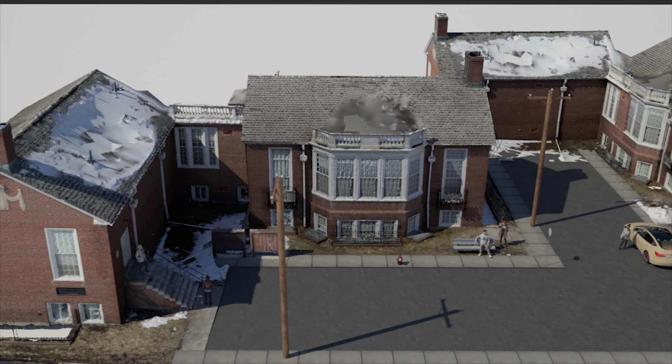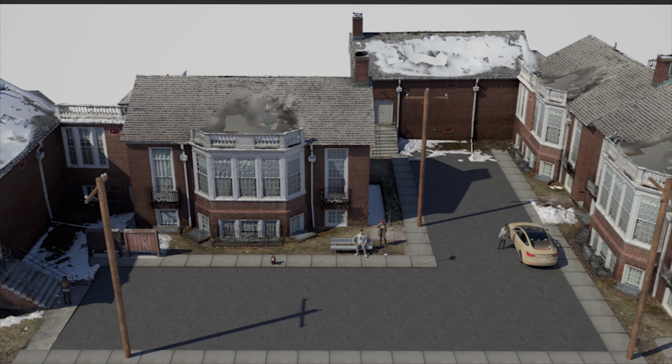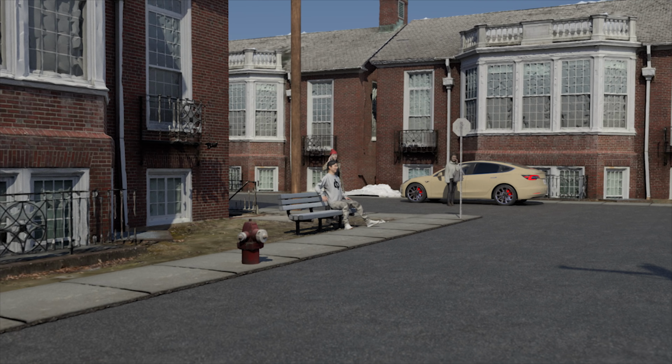What is up, guys? My name is Matt, working for Cinematography Database, and in this episode we're going to be making a little town like this using the new scans from Set Designer.